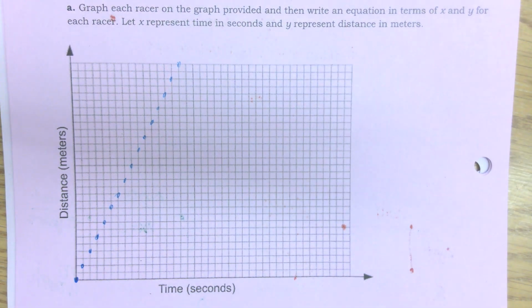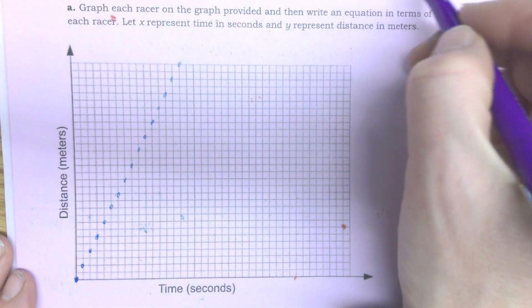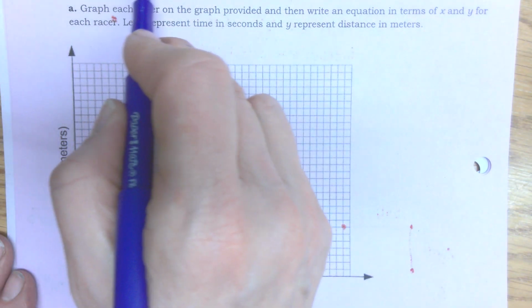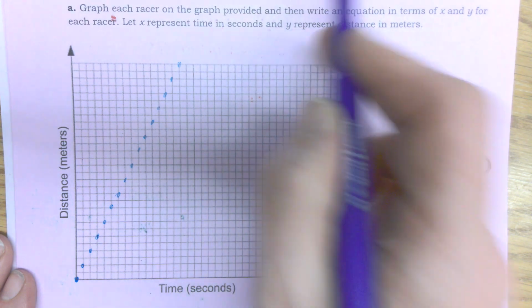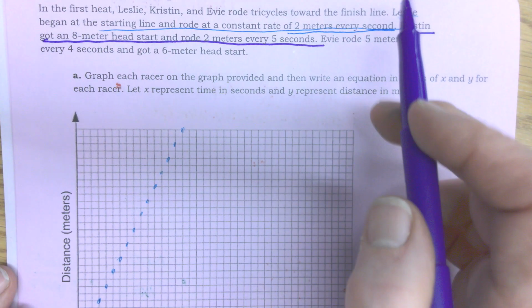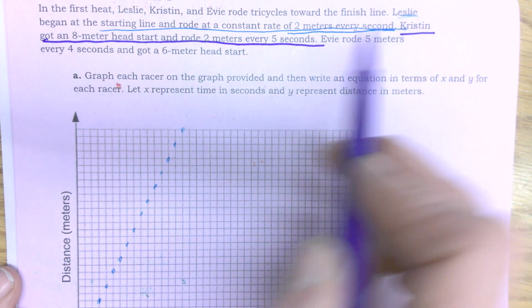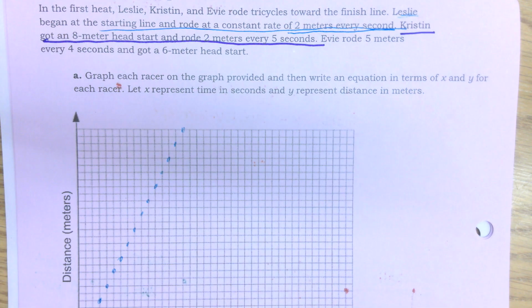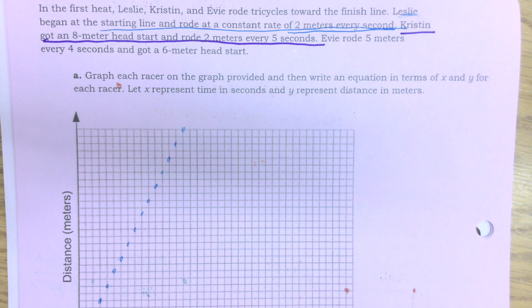Okay. Now I want to do the same thing, but now I'm going to do Kristen's information. It says Kristen got an 8-meter head start, and then she rode 2 meters every 5 seconds. So what do you suppose that means if she got an 8-meter head start?